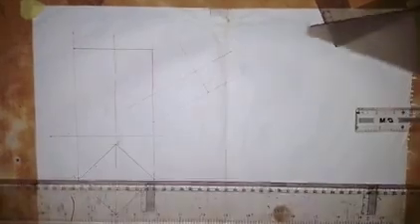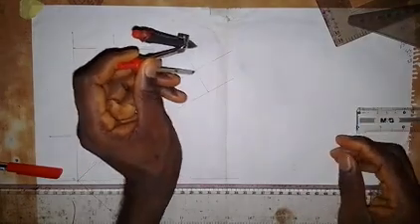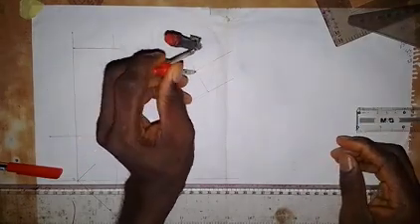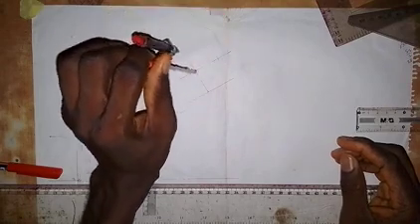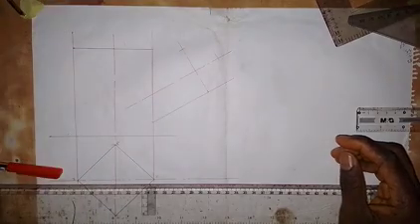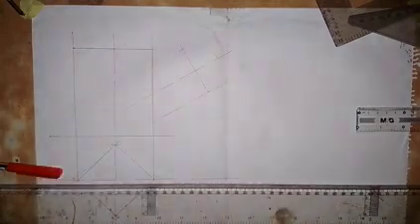Alright, so we have this now. So I will now take that 28, and put it at this point. Then I will make an arc on this line and make an arc on this line. We are not going to draw a complete square, just two sides is enough for us to do whatever we want to do here.